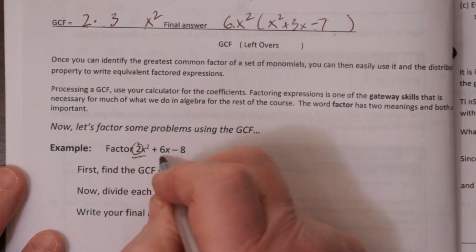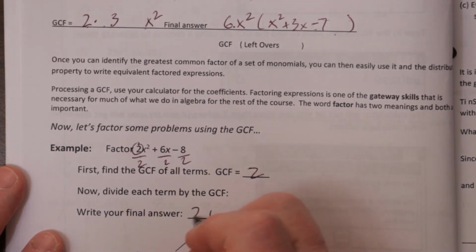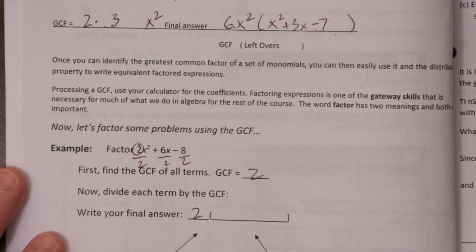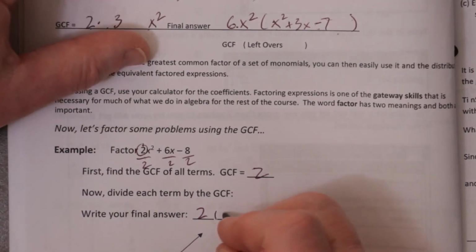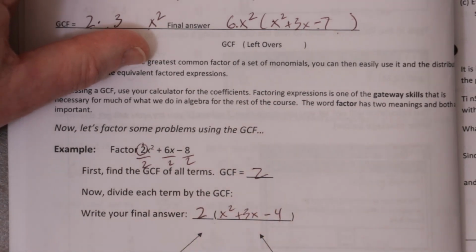So I divide everything by 2. And I write down that 2, and there's my parentheses already there. What a nice guy Mr. Douglas is, leaving you that already set up. I get x squared plus 3x minus 4. All there is to it.